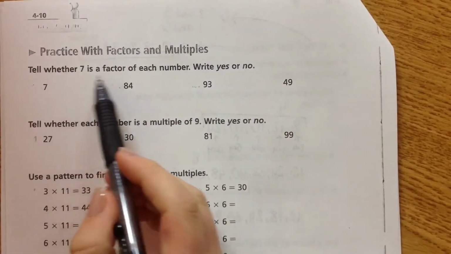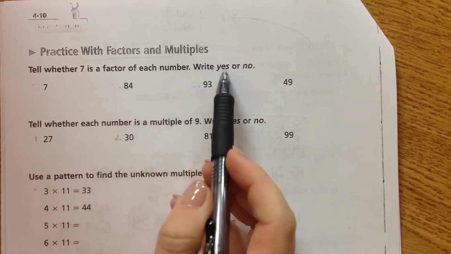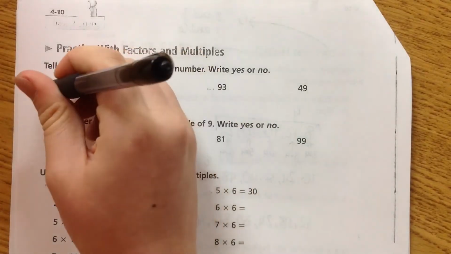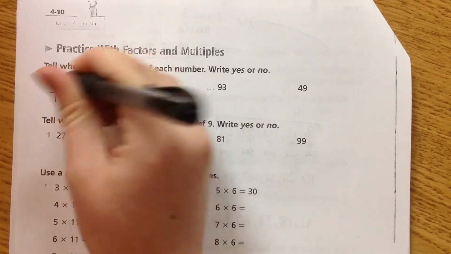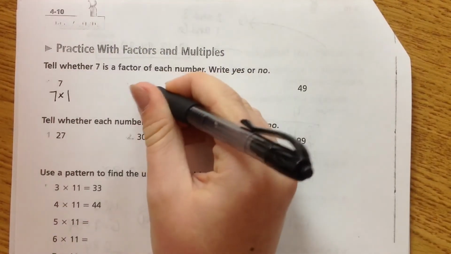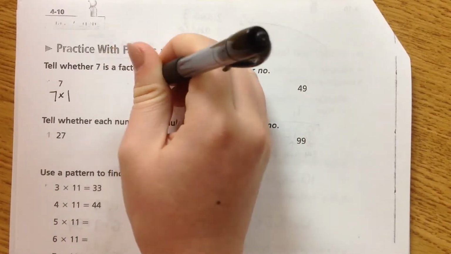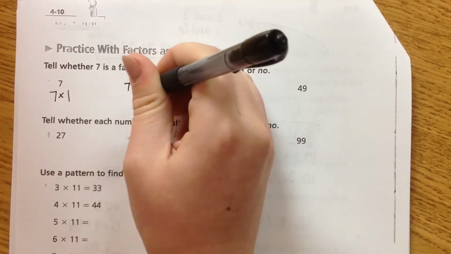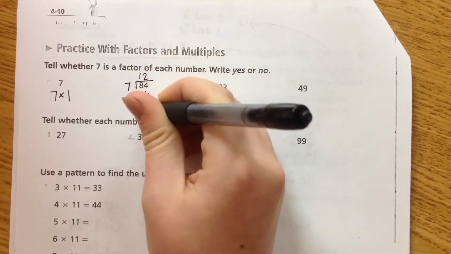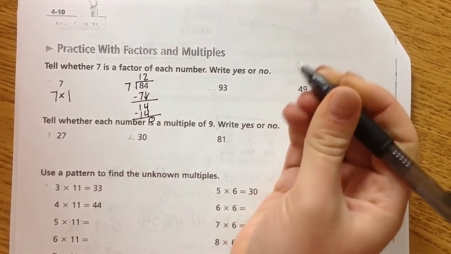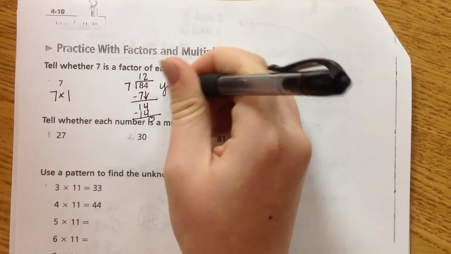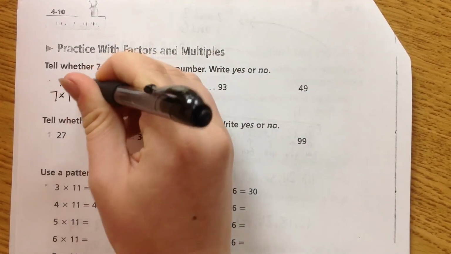All right, tell whether 7 is a factor of each number, yes or no. So for 7 to be a factor, we'd have to be able to do 7 times something to get it. But 7 times 1, yes, that gets us there. Can 7 times anything give us 84? I don't think so, but why don't I try dividing to see? Actually, yes, look at that. So, is 7 a factor of 84? That's going to be a yes. This one's also a yes.